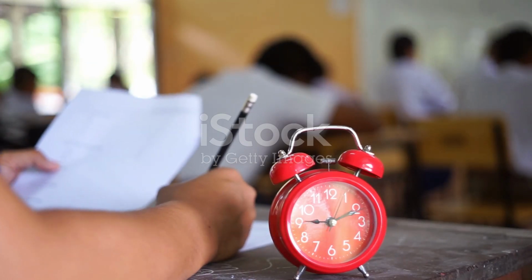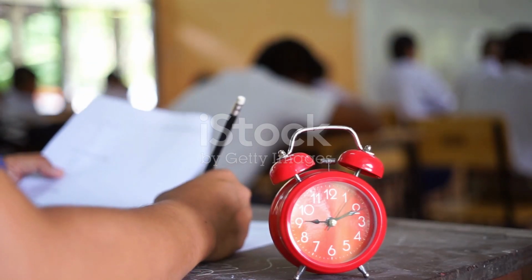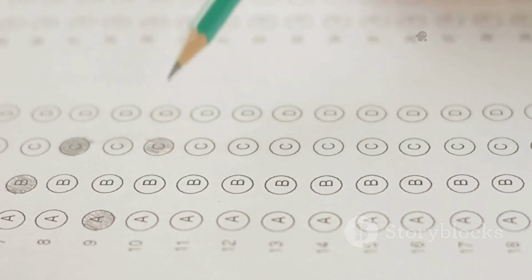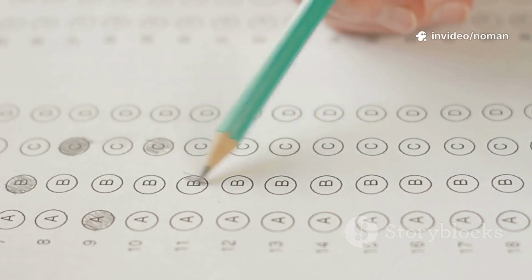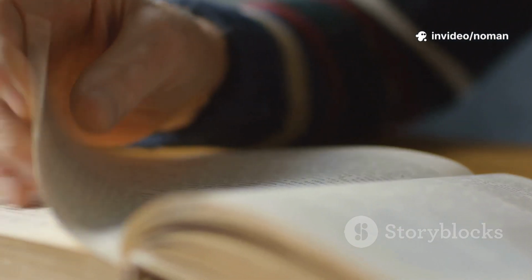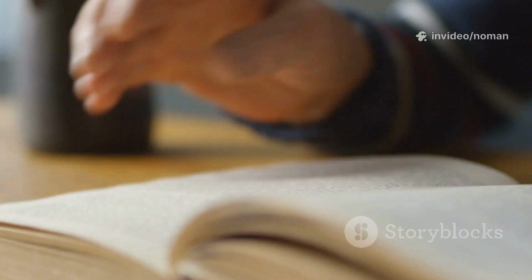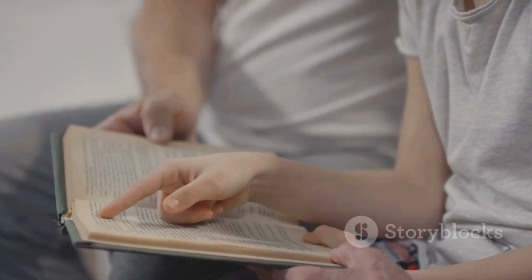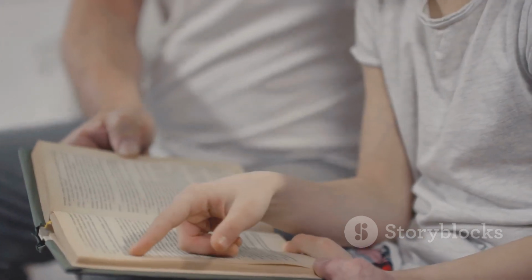One of the biggest challenges in the IELTS reading test is time. You have 60 minutes to answer 40 questions across 3 long passages. This means you simply don't have time to read every single word in detail. This is where the essential skills of skimming and scanning come into play.